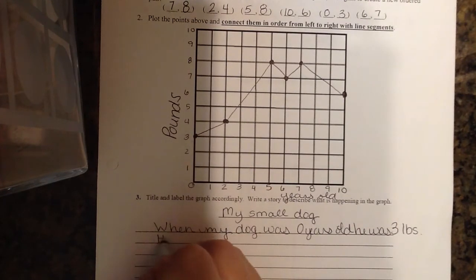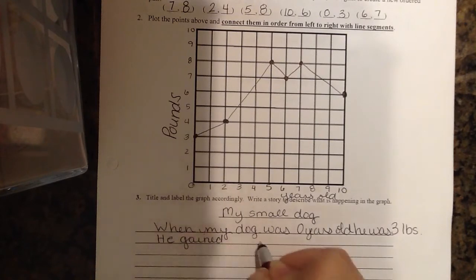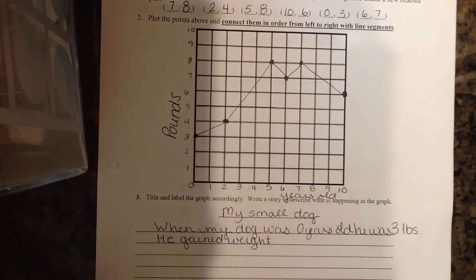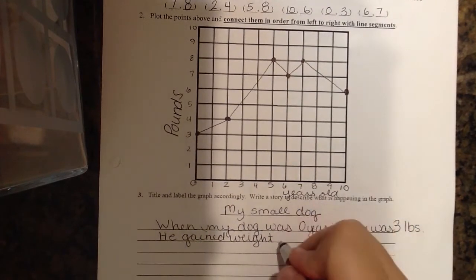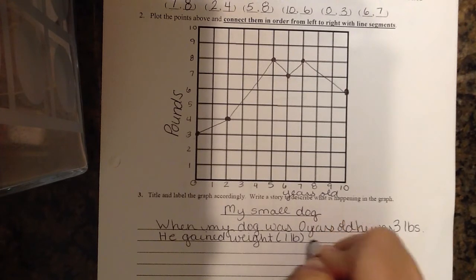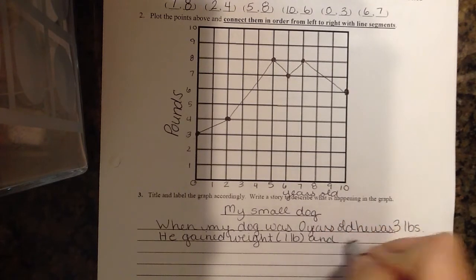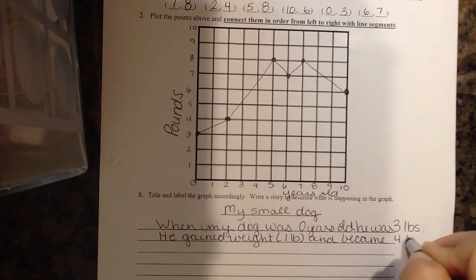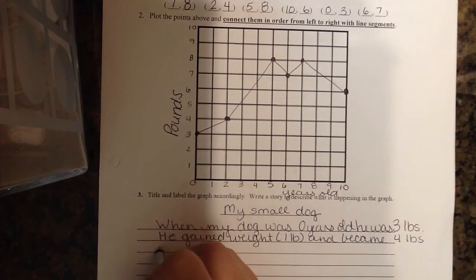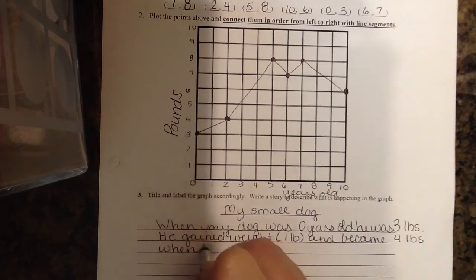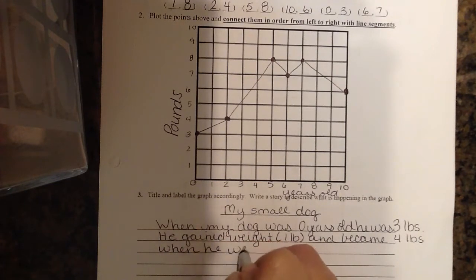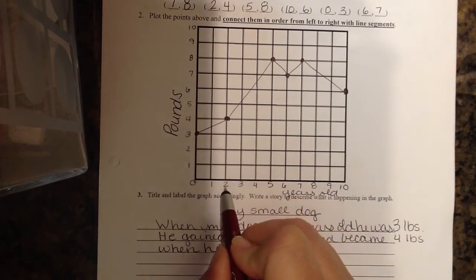So he gained weight, and that was 1 pound. And became 4 pounds when he was, how old was he? 2.